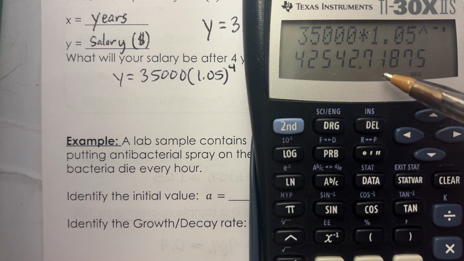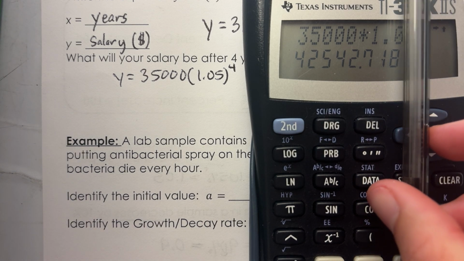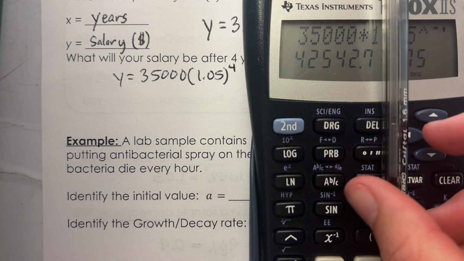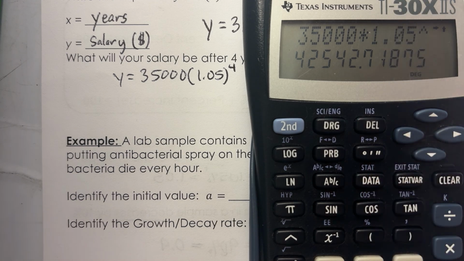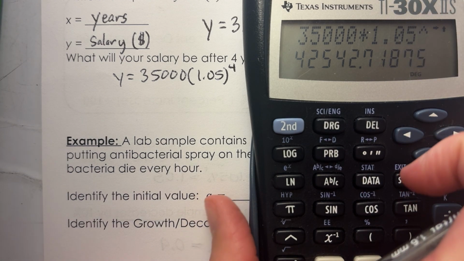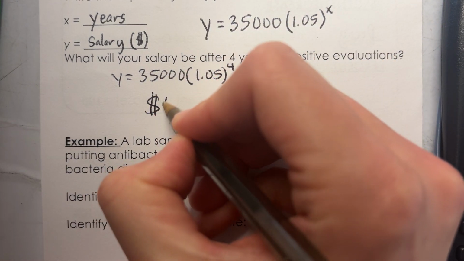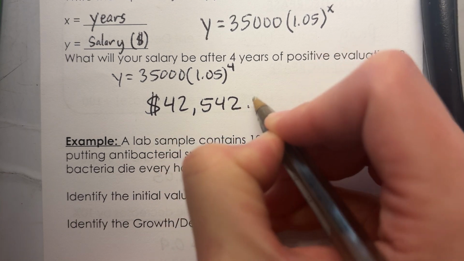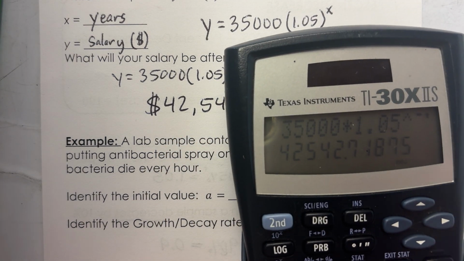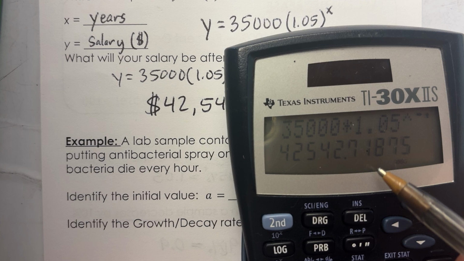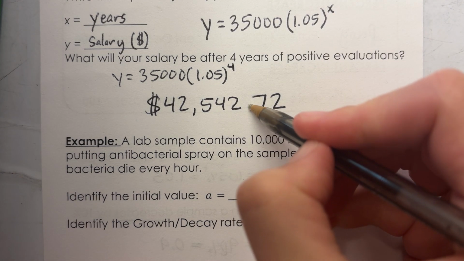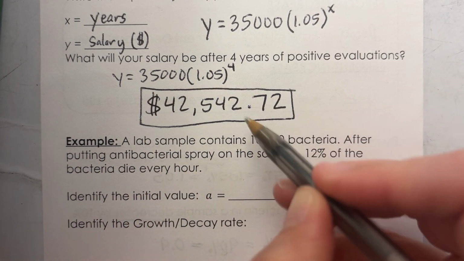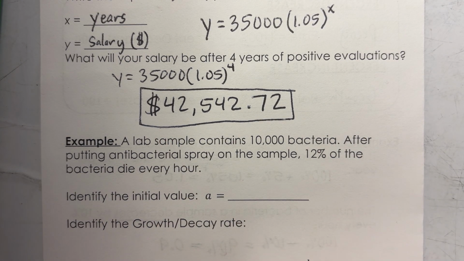And now look, with dollars and cents, I'm going to round to the number of cents. So that means I'm going to cut off my number right here. Dollars and cents is 2 decimal places like this. So I'm going to cut off that 8. Before I cut it off, I look, oh, that number is 5 or larger. So I'm going to round this number up. So my total number ends up being $42,542.72. Okay, look, I rounded that last number up, 72 cents. Anything with dollars, you're always going to round to 2 decimal places, right? That's dollars and cents.